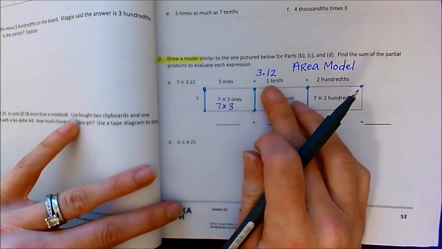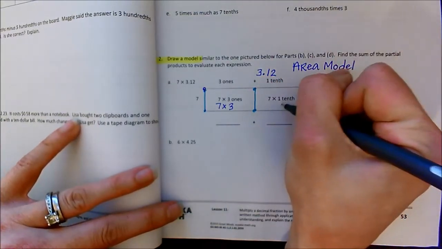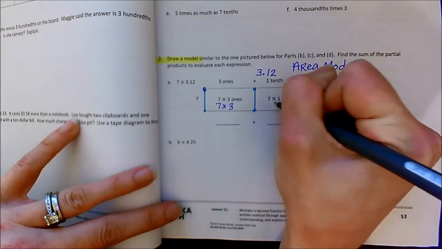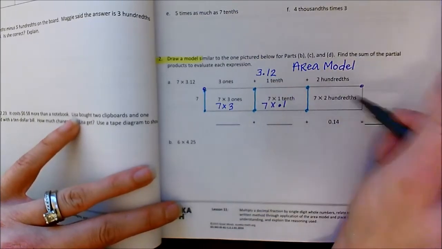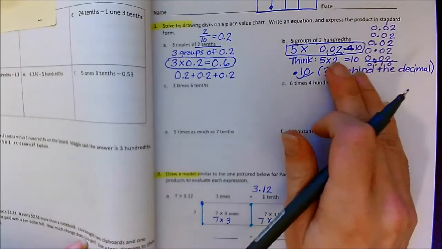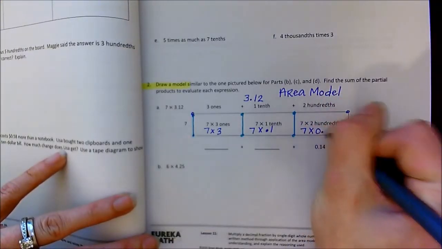And then we have, this is just the 1/10, right? What is the 1? The 1 is the 1/10. So I should be able to write 1/10 as a decimal, and that would be 7 times a 10th. And then we have 7 times 2/100. So up here, I modeled how to figure out what number 2/100ths would be, using our place value chart.